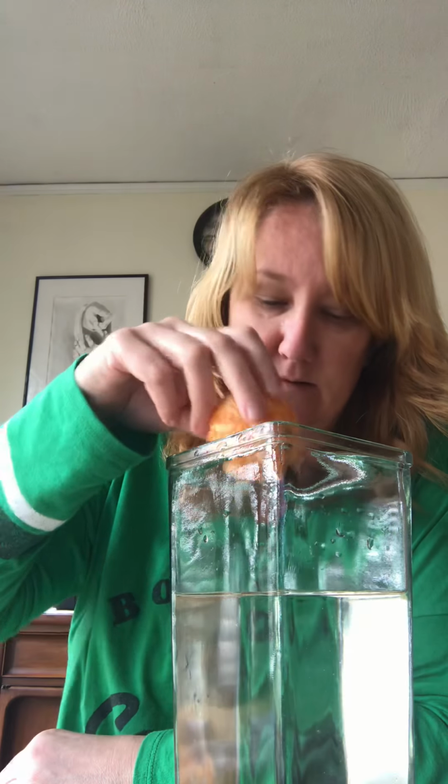See. Okay, now that it's peeled, let me set it up in the water again. Now, what do you think? Is it going to sink or is it going to float? Interesting. I wonder if anything changed. Well, something did change. I took off the peel, right?